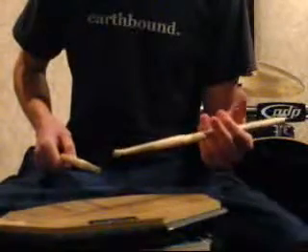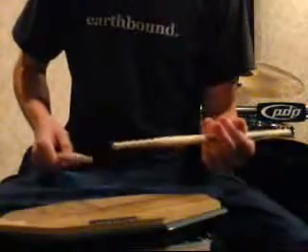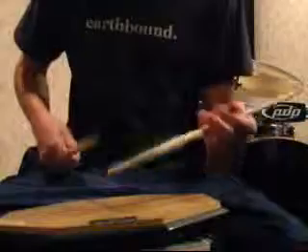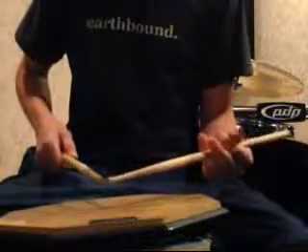Now we will combine rhythm A and rhythm B into one rhythm. You have rhythm A and you have rhythm B. Combine those two. 1 triplet and triplet. 1 triplet and triplet.